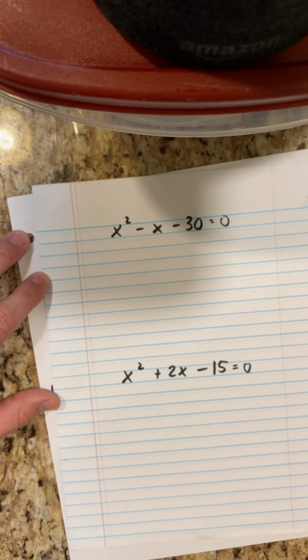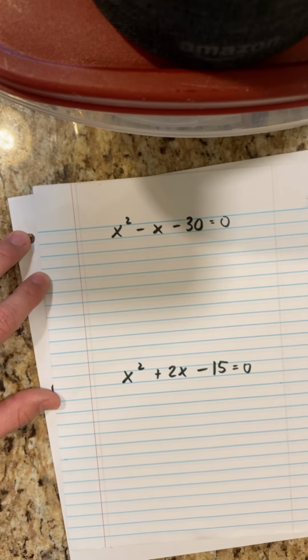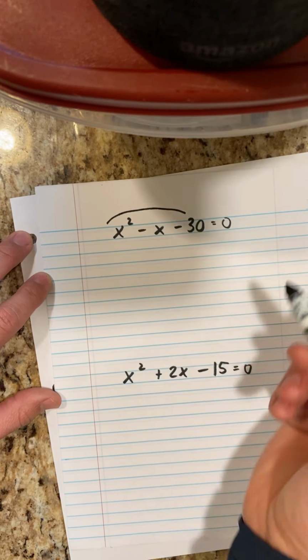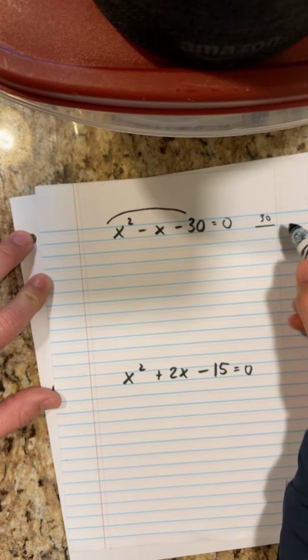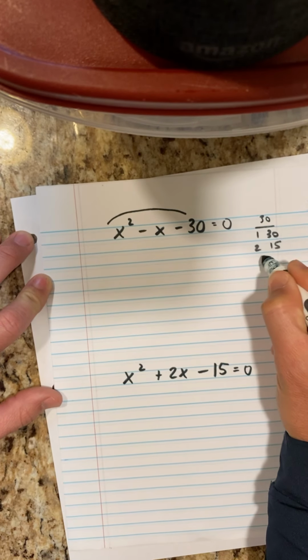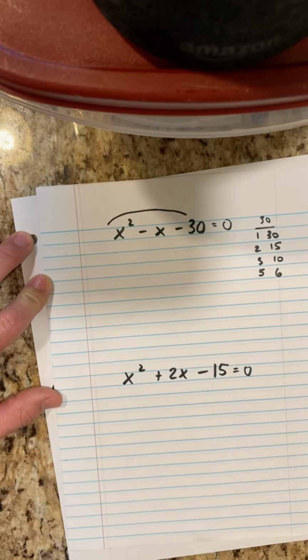If we're solving it by factoring, we're going to use the method that we reviewed last week. On this first problem, I'm going to multiply the first times the last, which is going to give us 30. Numbers that multiply to be 30 are 1 and 30, 2 and 15, 3 and 10, and last but not least, 5 and 6.